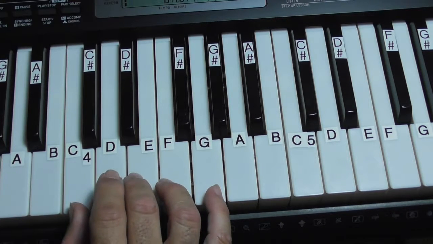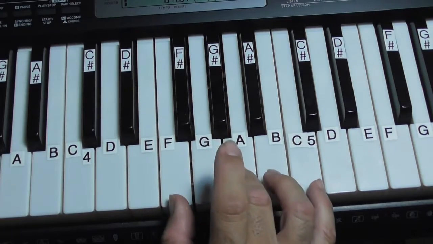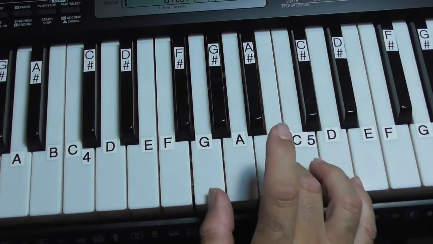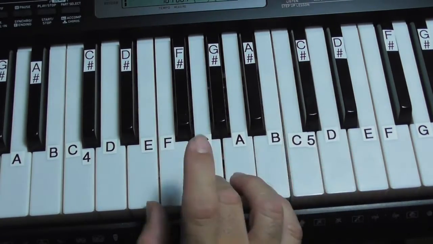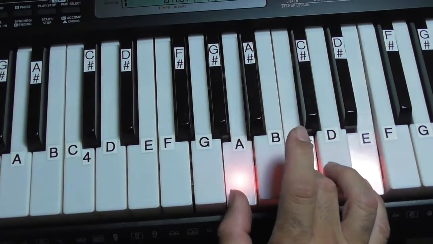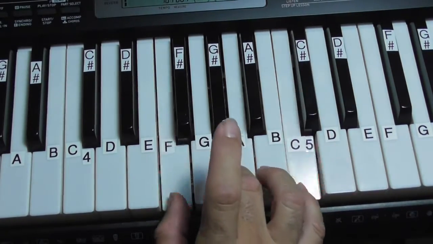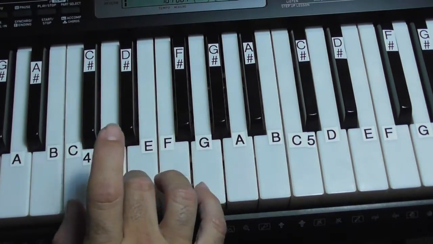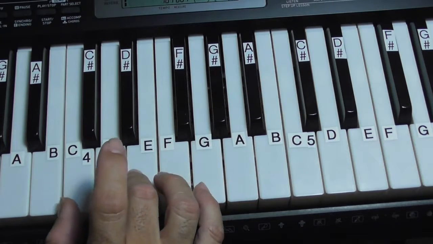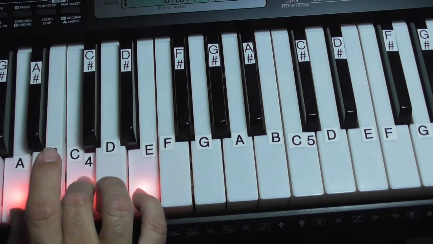So if you were going to do a C major, F major, G major, E minor, A minor, and then you could even go down further and grab the A minor down here. Sounds pretty awesome, doesn't it?